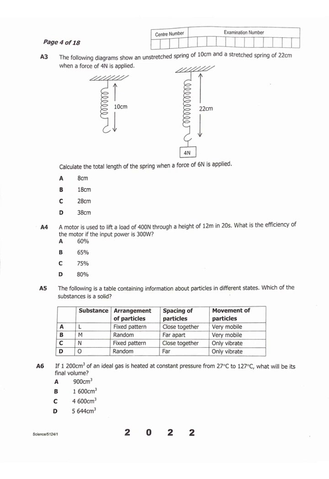The following diagram shows a stretched spring of 10 centimeters and a stretched spring of 22 centimeters when a force of 4 newtons is applied. So the first diagram here, we can see that the length of this spring before it was stretched was 10 centimeters.